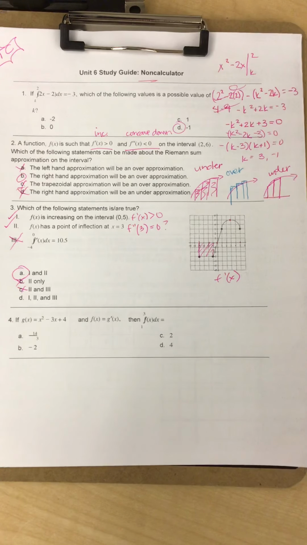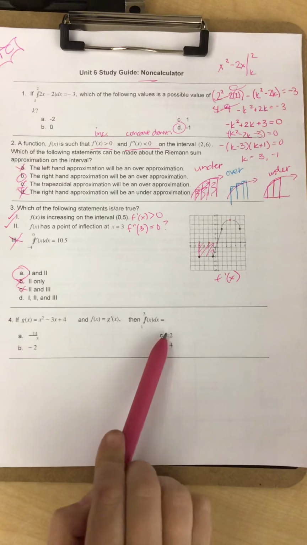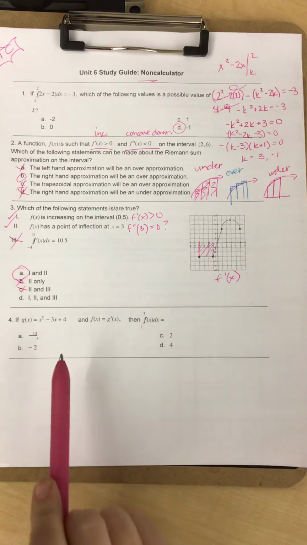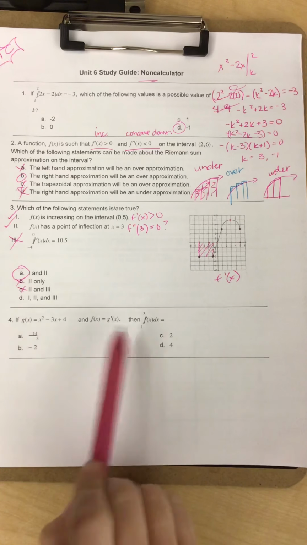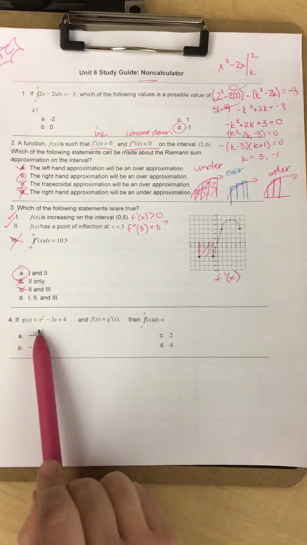All right, for number 4, this one's complicated in a weird way. They give you G. They say F is the derivative of G, and then they want the antiderivative of that. So I know it's really tempting to go, oh, well, if it's the derivative and the integral, then we're just back to here. I'm going to do FTC on this.